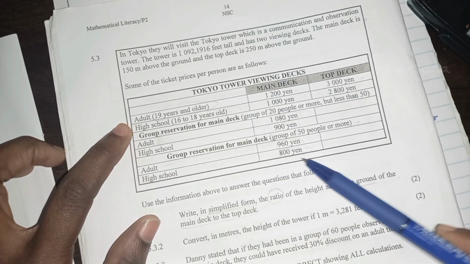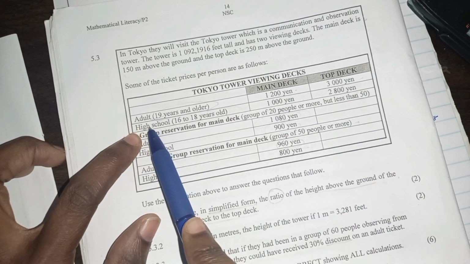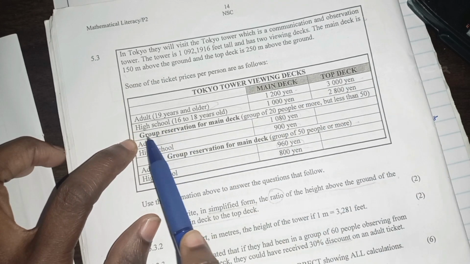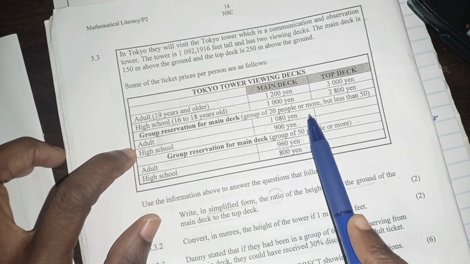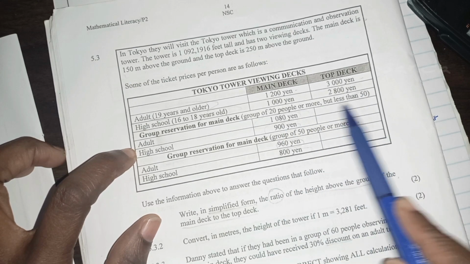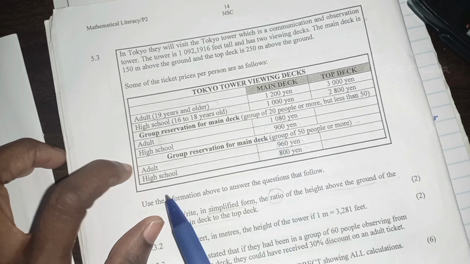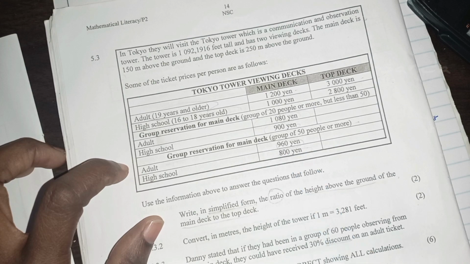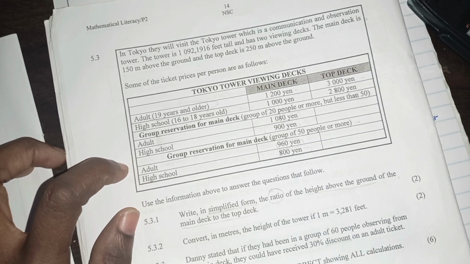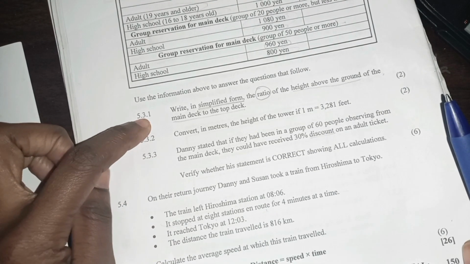Okay, so we have the prices here, which are priced according to adults and then high school. Then we have groups, right? So if you come in groups, an individual person pays this much, but this group is less than 50, but more than 20. This one is 50 and more, right? And the price for each individual is 960 yen, and the high school kid will pay 800 yen, right? So the same first one there, right?